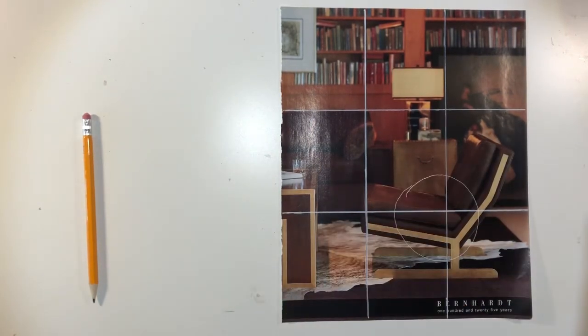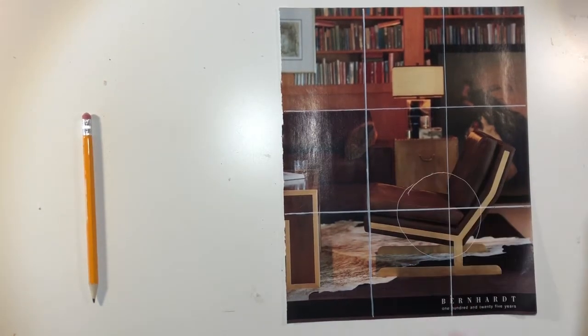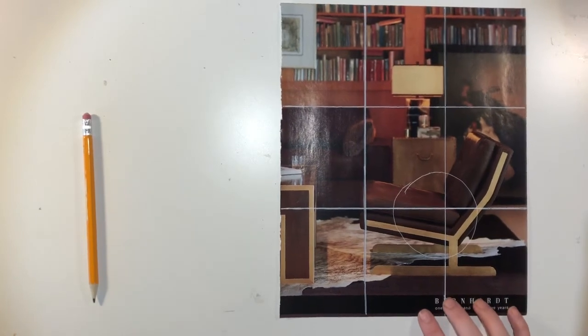That chair falls on the lower right intersection of the rule of thirds. Now the chair is a little bit bigger than that, but the center of the chair falls right there on that intersection point, perfectly aligned with the rule of thirds.